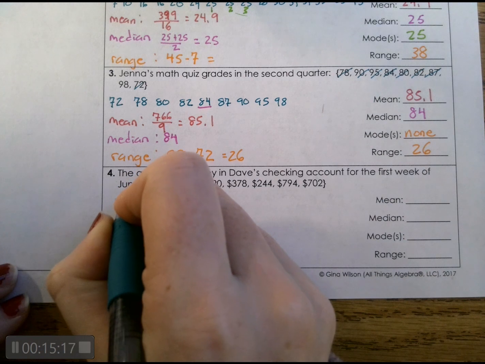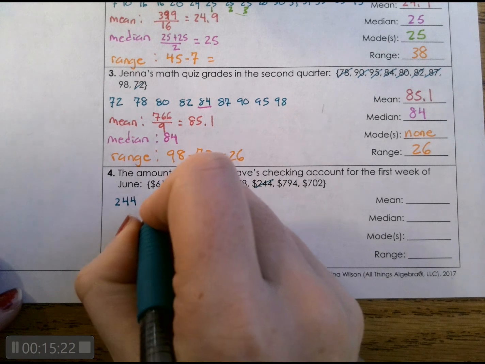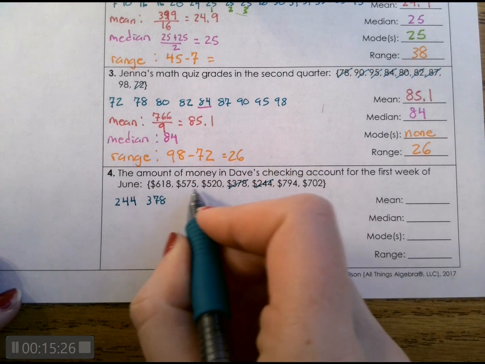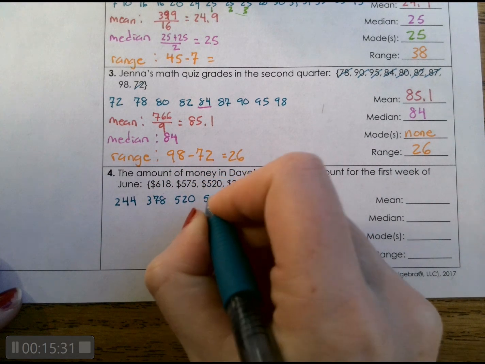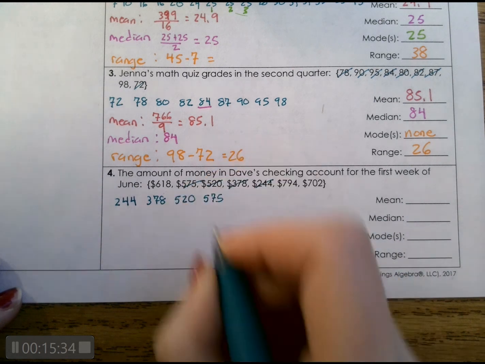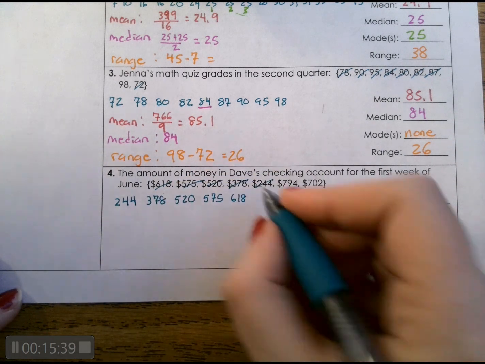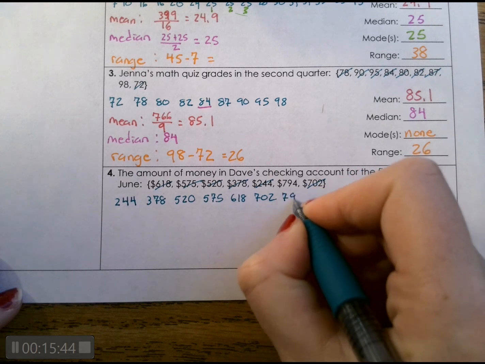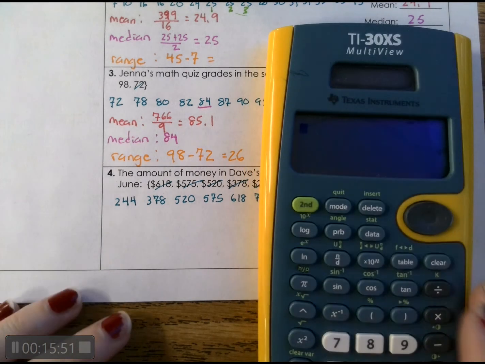244. And then 378. And then 520. 575. 618. 702. And 794. Alright. So now for our mean, we are going to add up all of these numbers.